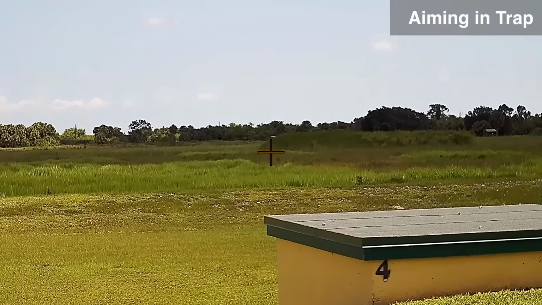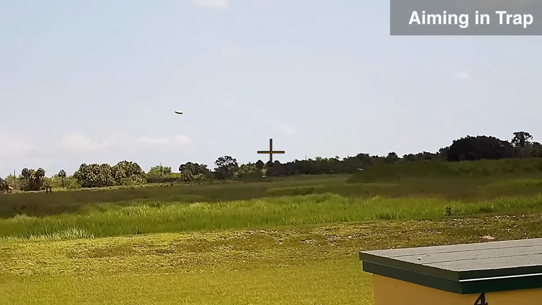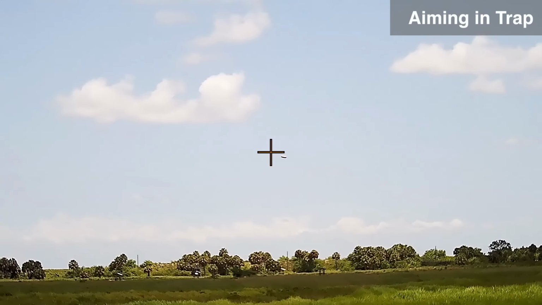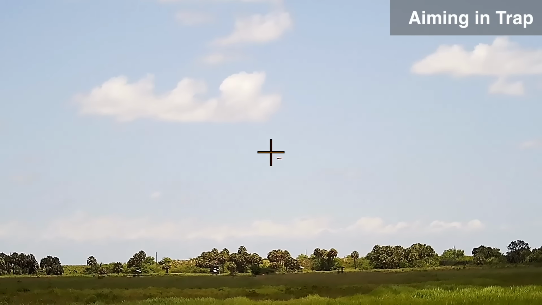Let's look at another instance of aiming, but at a trap target. When I slow this down frame by frame, see how the crosshair stops right before the shot was taken?